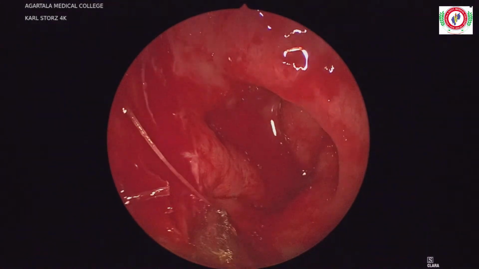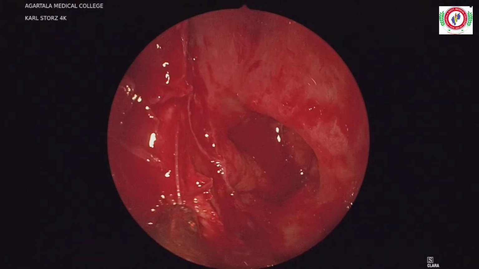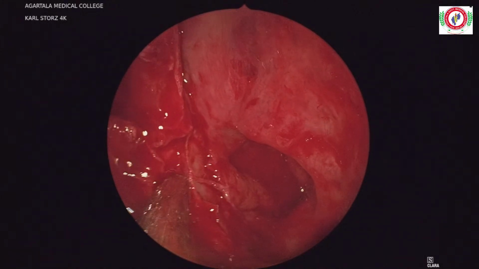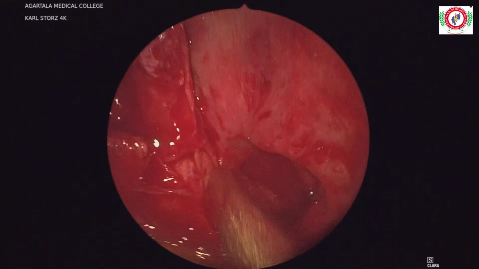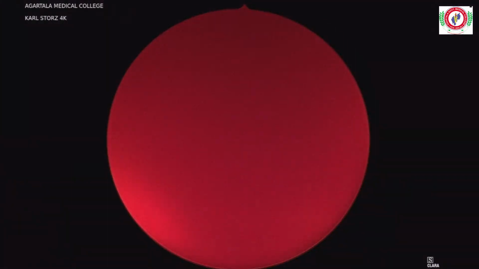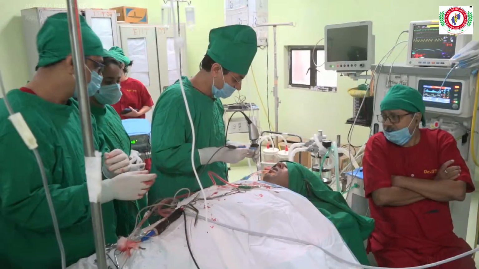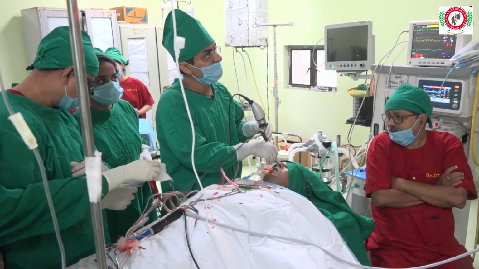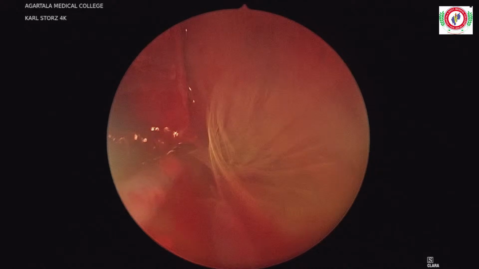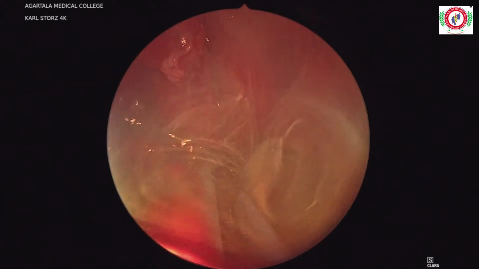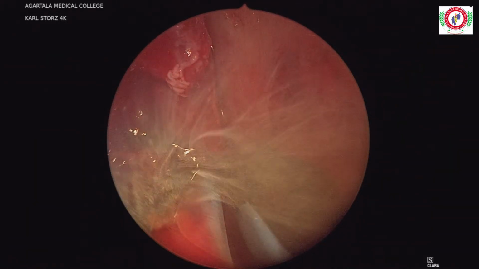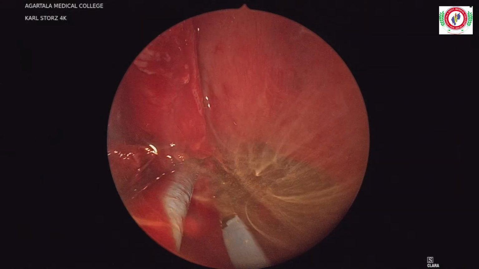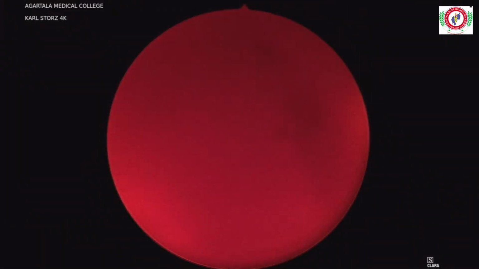Alright. So, give me a bipolar. I just bipolarize this area then. So, that's the eustachian tube. Alright. And that is the pterygopalatine fossa. Give me a bipolar. Yeah. So, I will just bipolarize this area that is causing bleeding.